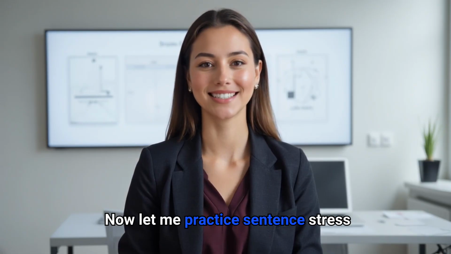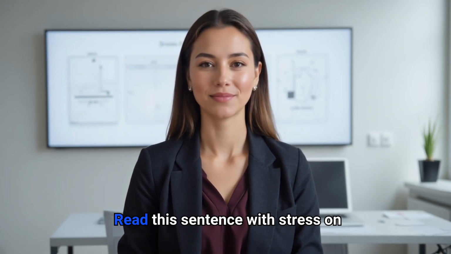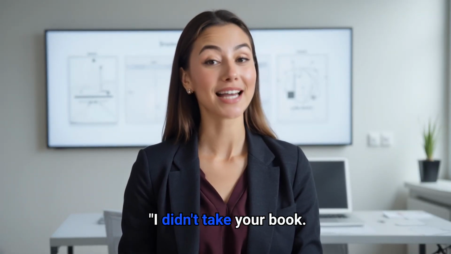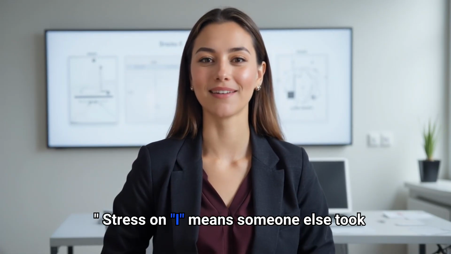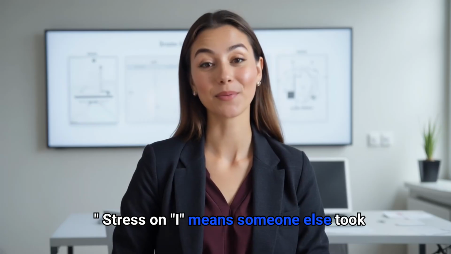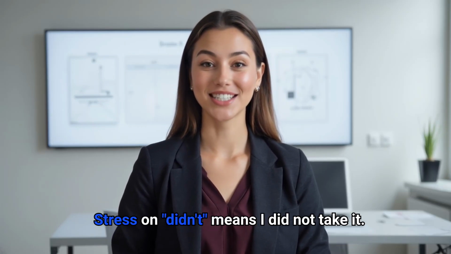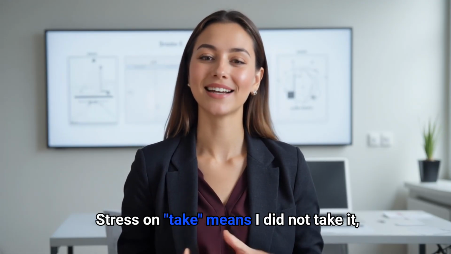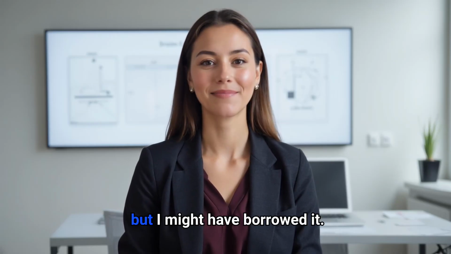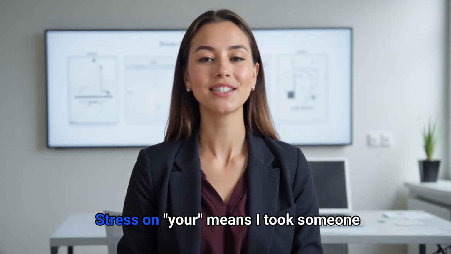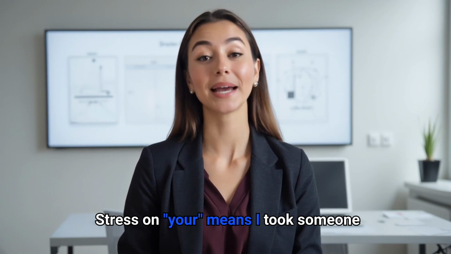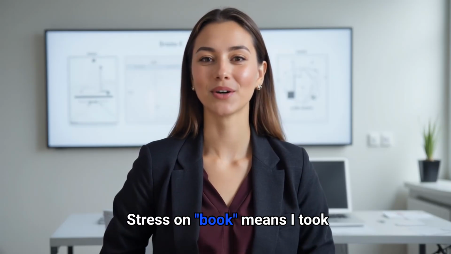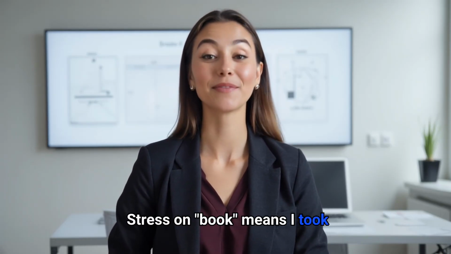Now, let me practice sentence stress with you. Read this sentence with stress on different words. "I didn't take your book." Stress on "I" means someone else took it. Stress on "didn't" means I did not take it. Stress on "take" means I did not take it, but I might have borrowed it. Stress on "your" means I took someone else's book. Stress on "book" means I took something else.